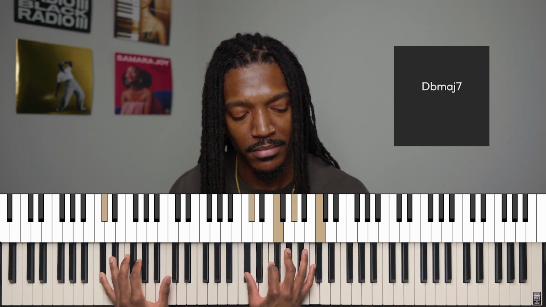just pick a random bass note. It doesn't matter, just pick a random one. I'm gonna pick D flat. What you're gonna do is play a chord that consists of those two notes. The melody note is C, the bass note is D flat. So you're gonna have to play some notes in between those two notes. Well, a chord that consists of D flat and C is D flat major 7.